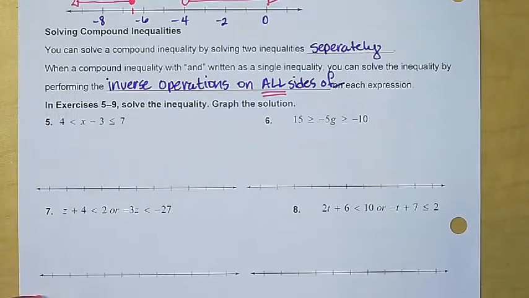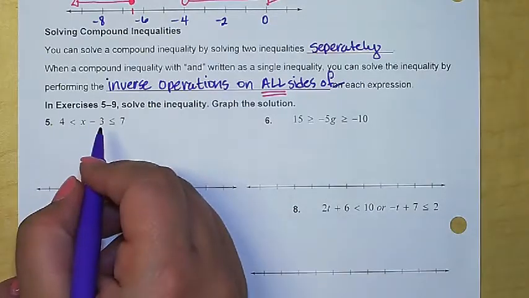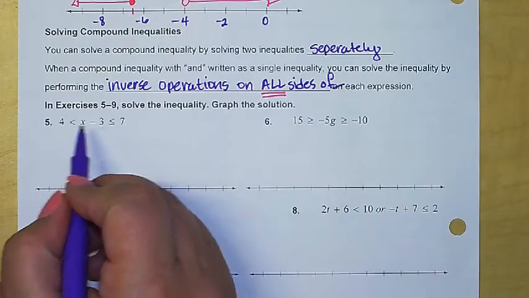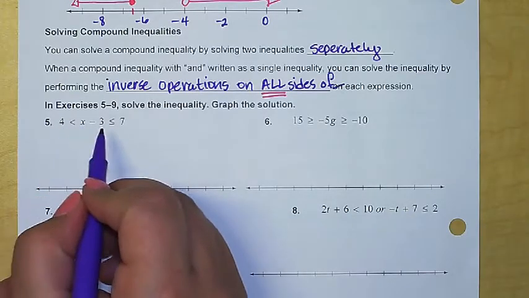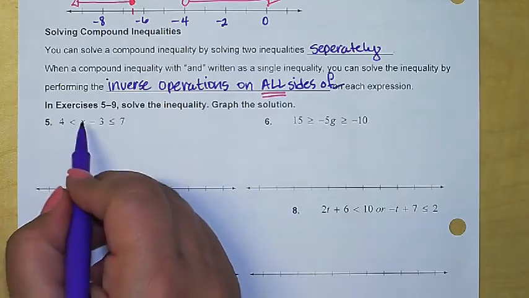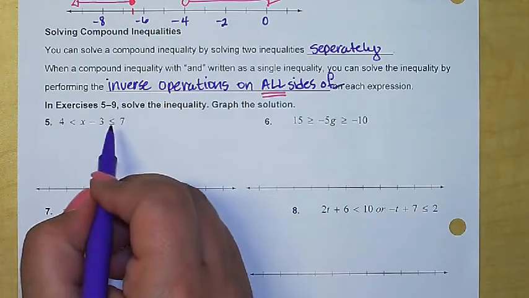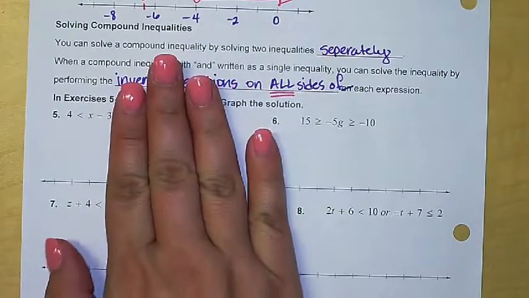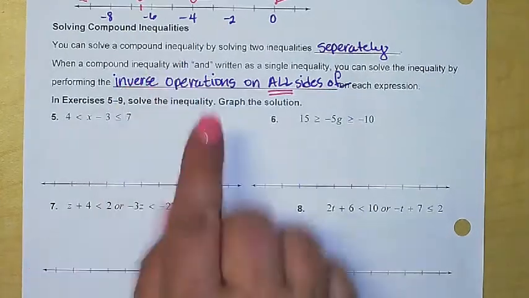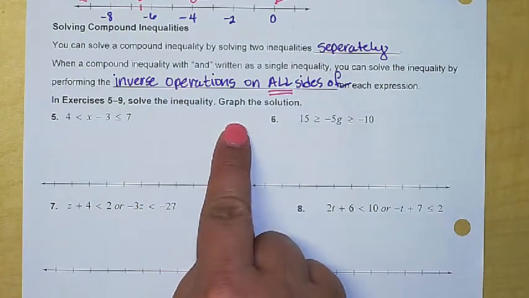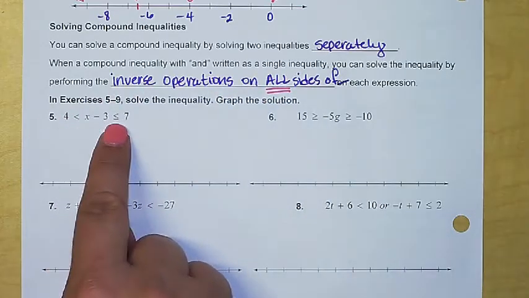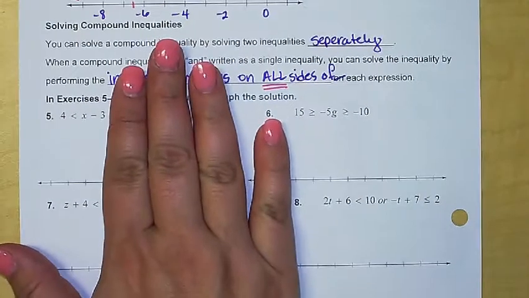So number 5 is a really good example of this. We right away know that this is an and statement. Even though the word and is not in there, we know this is an and statement because this is all together. This is truly what a compound inequality typically looks like. So we've got an inequality on the left and on the right, and you've got this work in the middle. Now, typically, if we were to solve this individually, and you can still solve individually, if you wanted to separate it out and solve each one independently, you can. But I'm going to show you in an and statement where it's written as a single inequality altogether, like this guy, you can do it all together at the same time.